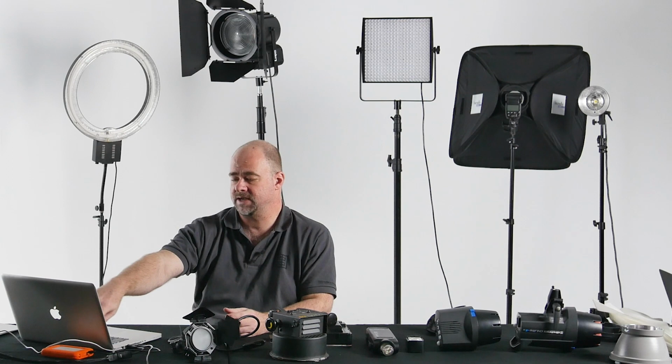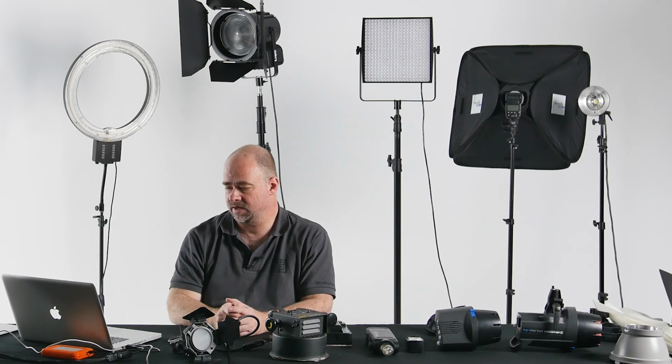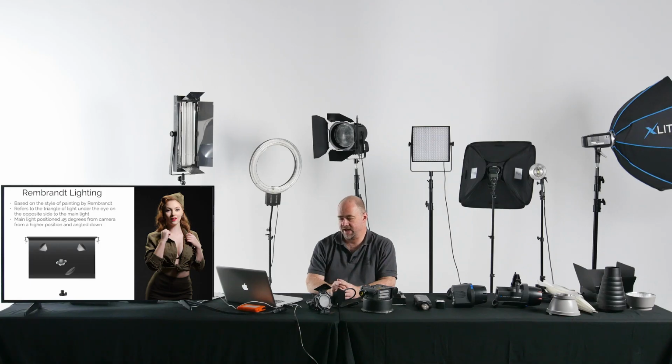Our Rembrandt lighting is coming from our front light, which is in this case a little beauty dish. But we've also added just some rim lights to provide separation from the background and light up the hair and the shoulders. So that can be used in any combination as a single light source or in combination with other light sources.